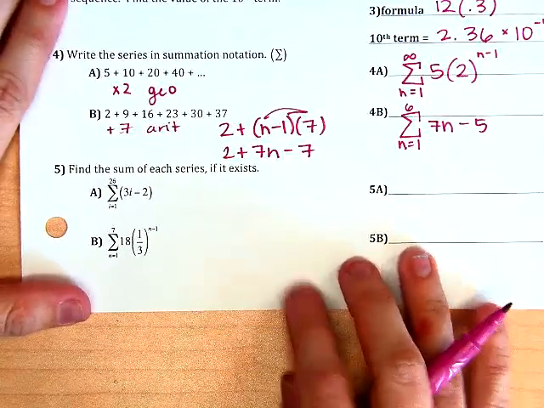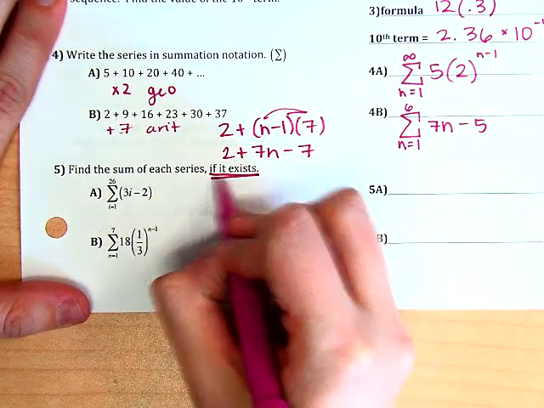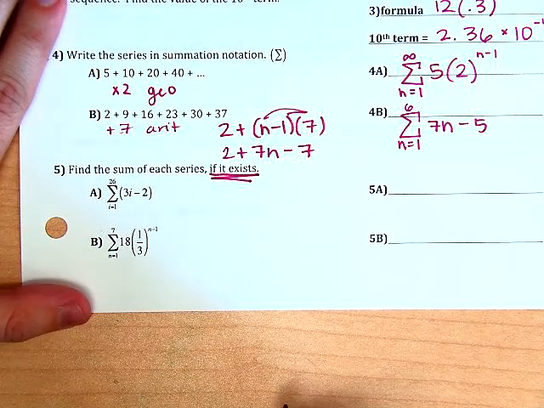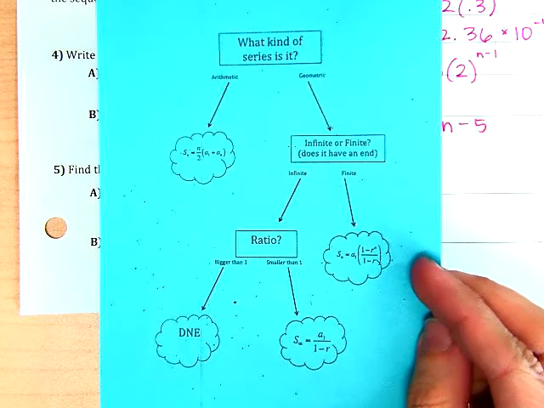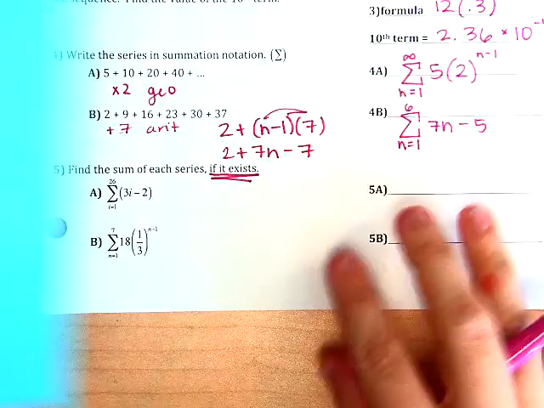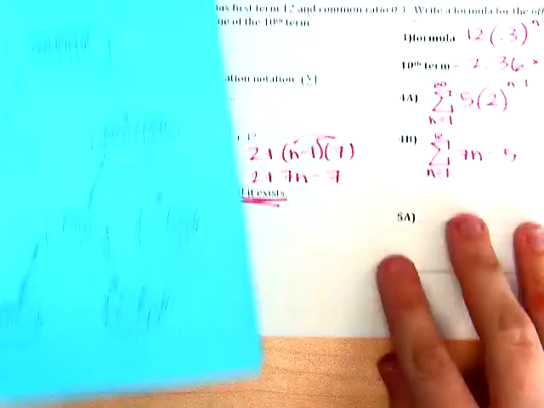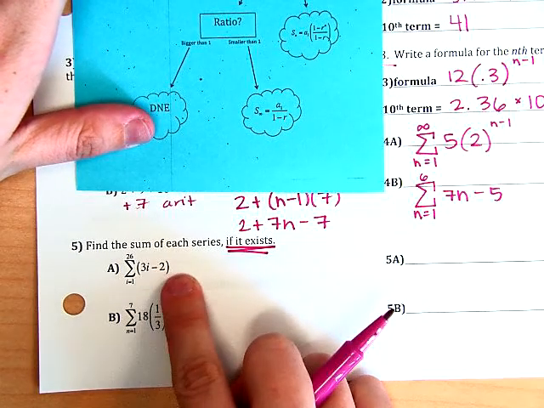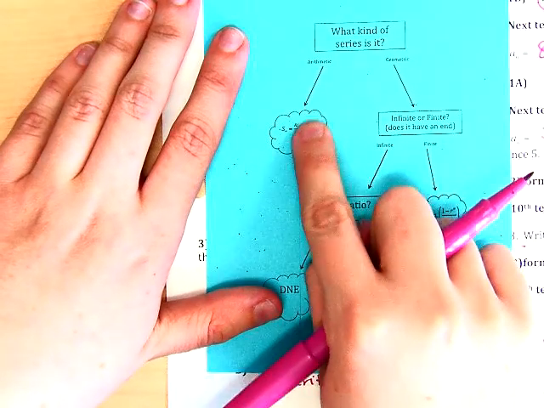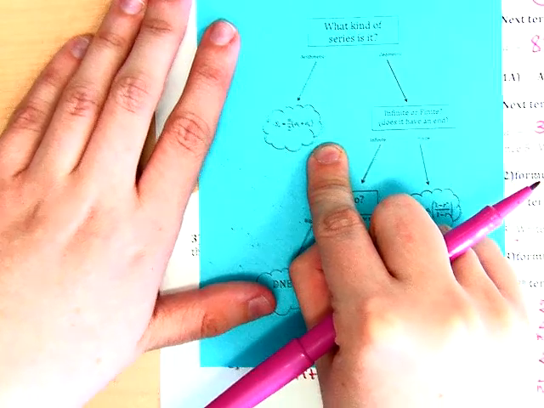Find the sum of each series if it exists. Okay, we've got a couple different things happening here. Sometimes that sum is not going to exist. If you were here, I gave you this thing yesterday. At first it asks me, what kind of series is it? So looking at this, 3i minus 2, what form is that in? That is arithmetic.